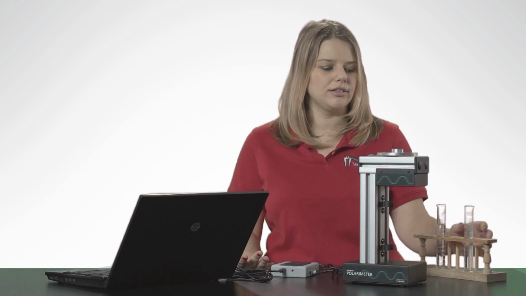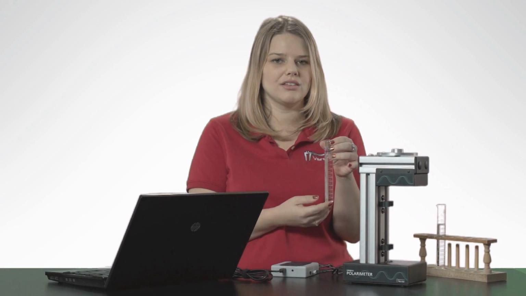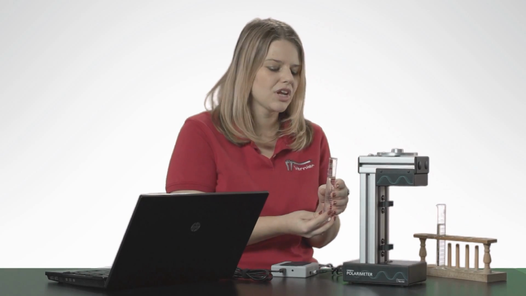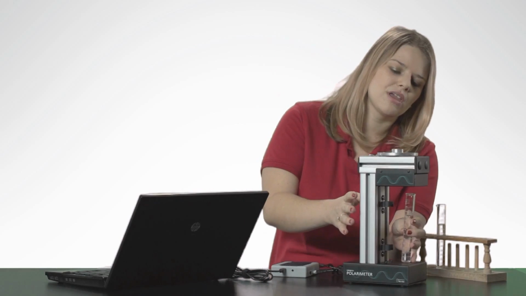All of your data with the polarimeter is taken in reference to a blank. Today I'm working with sugar solutions, so my blank is water. I fill one of the sample cells to 10 centimeters with water. I don't always have to fill it all the way to 10 centimeters. The least amount I can get away with is 2 centimeters or about 5 milliliters.